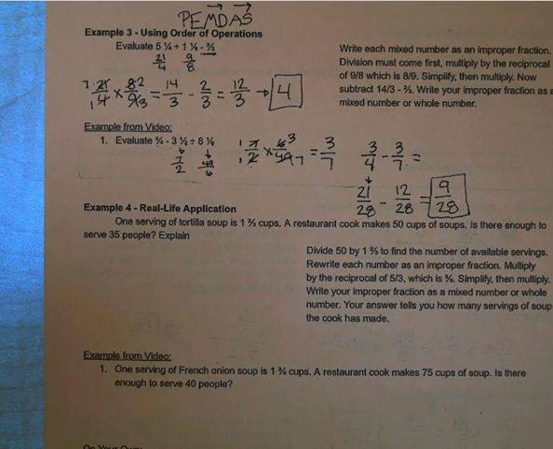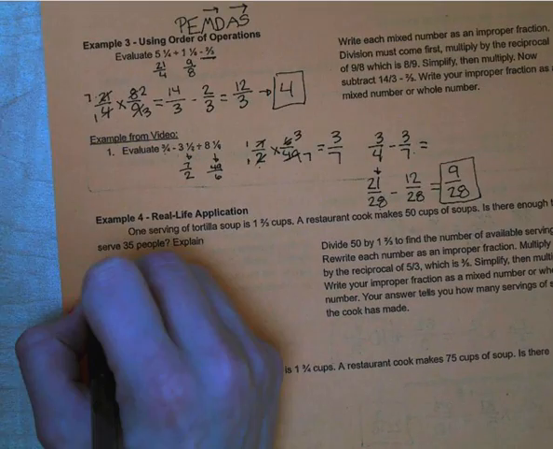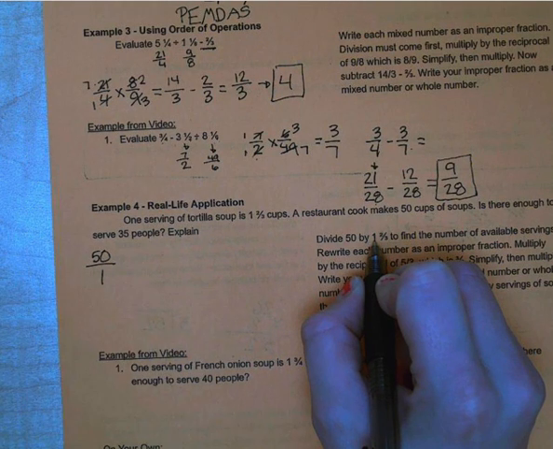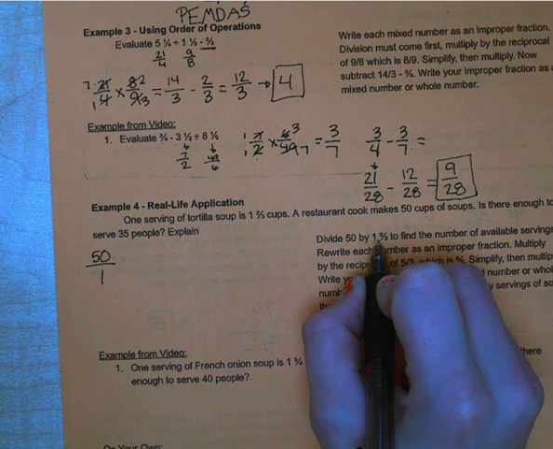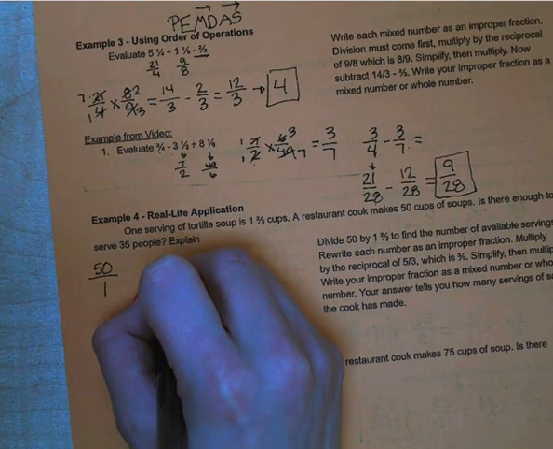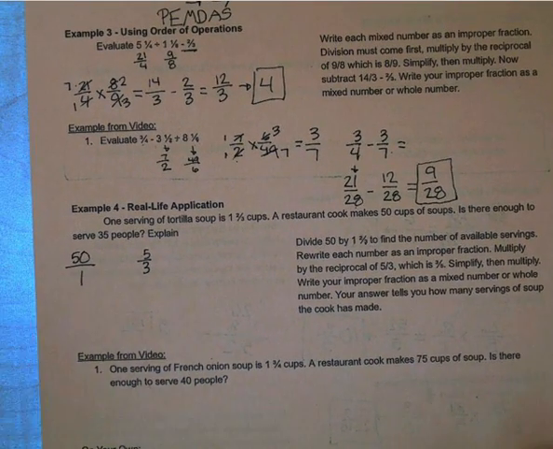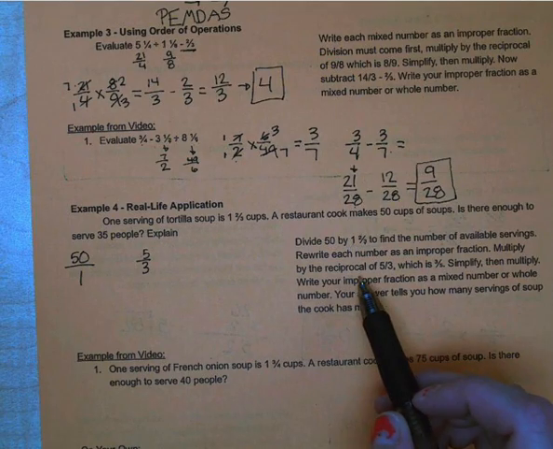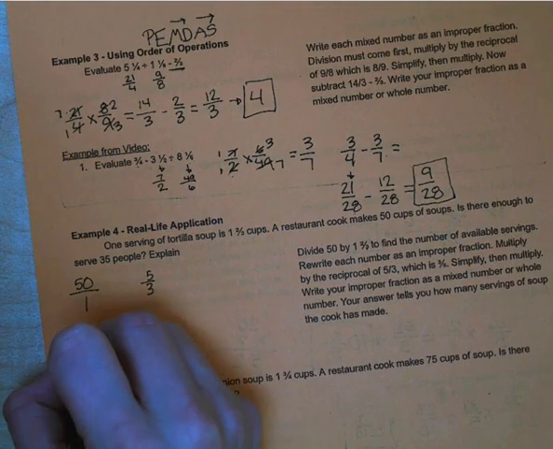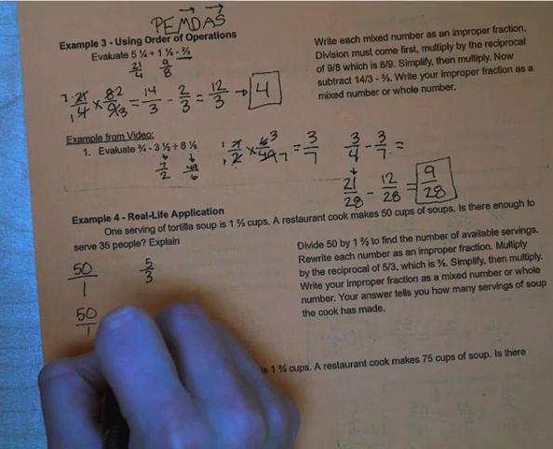So first we need to rewrite each number as an improper fraction. To write 50 as an improper fraction, we would write that as 50 over 1. To write 1 2/3, we would have to multiply 1 times 3 plus 2. So 1 times 3 is 3, plus 2 is 5. So we get 5 over 3. Now we are going to multiply by the reciprocal, which would be 3/5. So I'll write this down here. So 50 over 1 times 3 over 5.